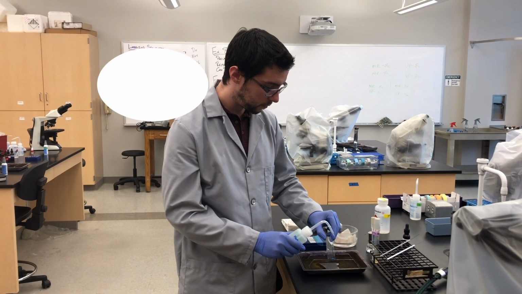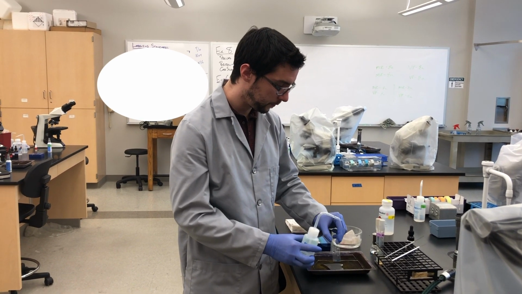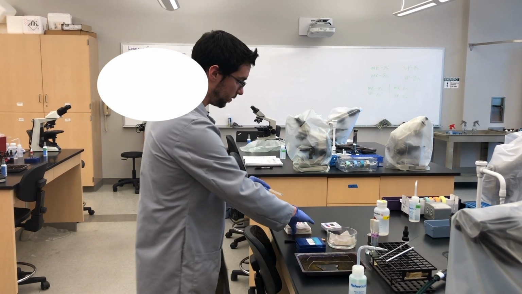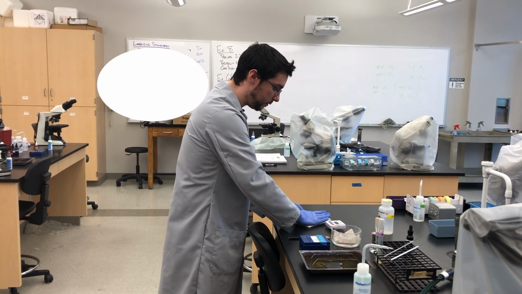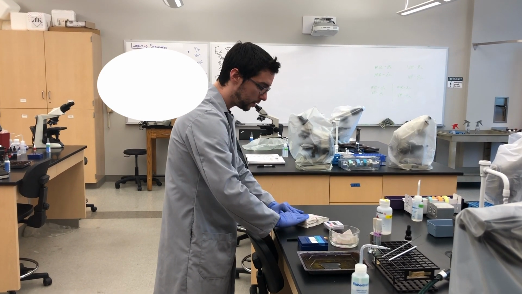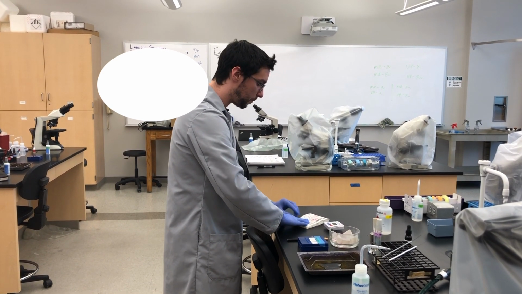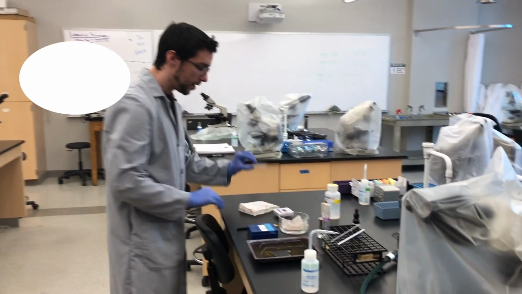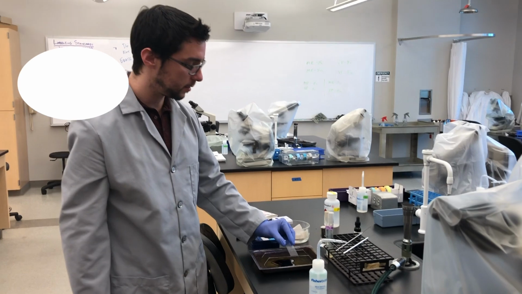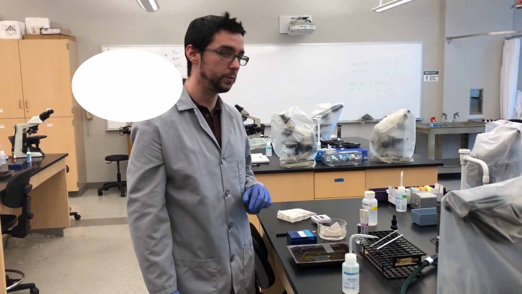And once it runs clean, dab it dry with bibulous paper. Again, be very careful not to rub the bibulous paper. Simply pat dry. And you now have an acid-fast stained slide to look at under the microscope.